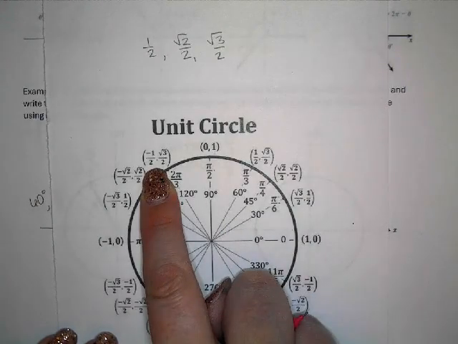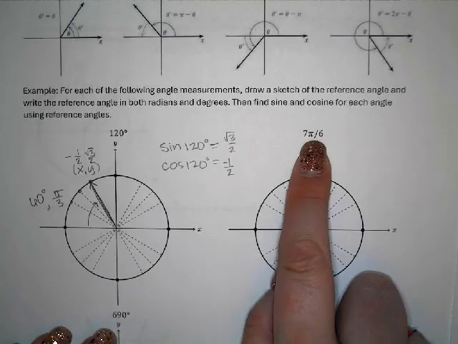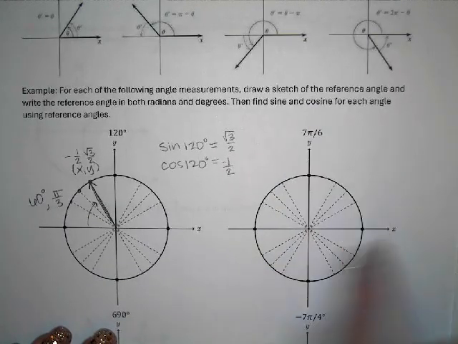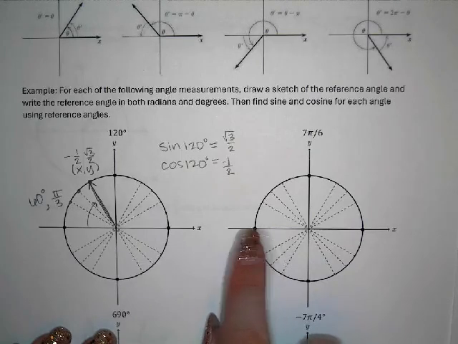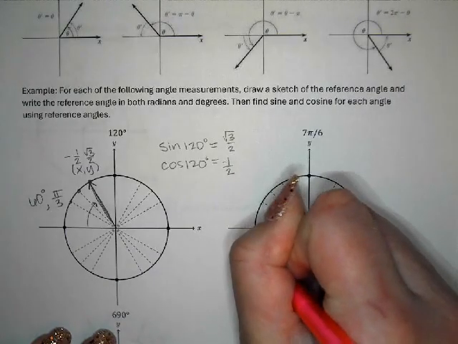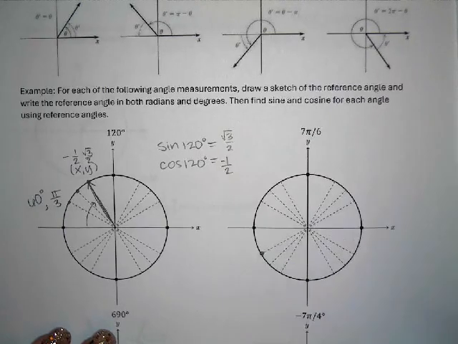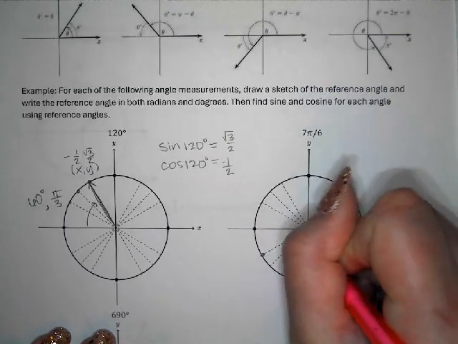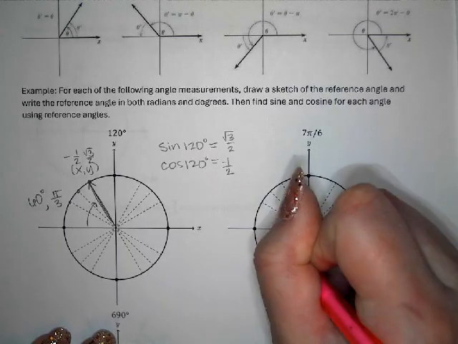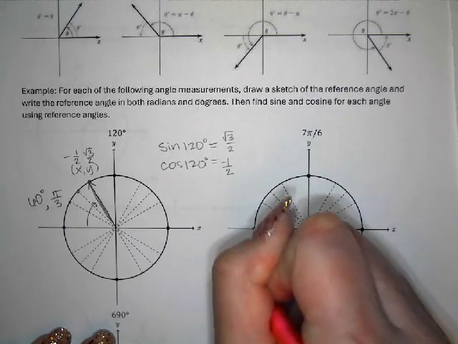Okay, here's the next one, 7 pi over 6. Right over here is 1 pi. This is 6/6. And so 1/6 further is right here. So this is where 7 pi over 6 is. And so this reference angle right here is pi over 6, or 30 degrees.